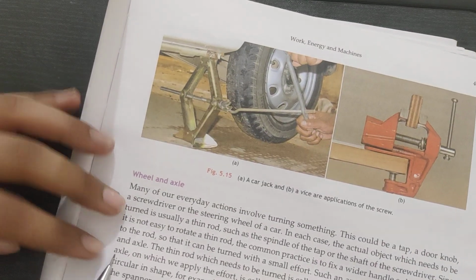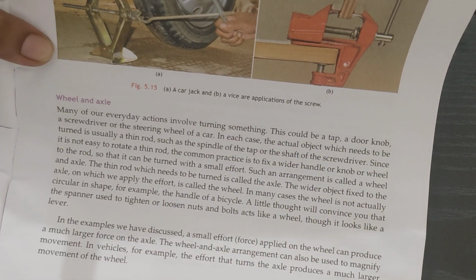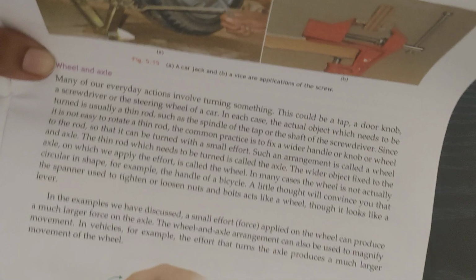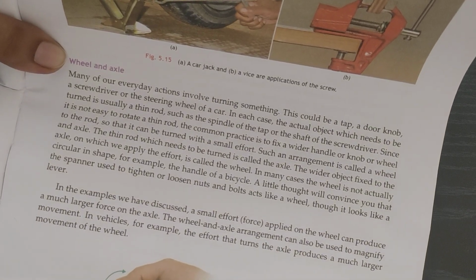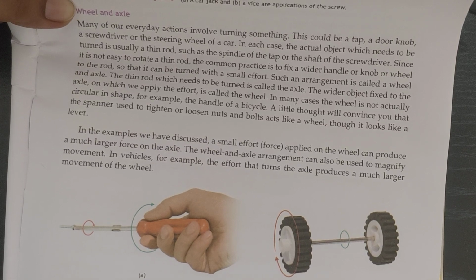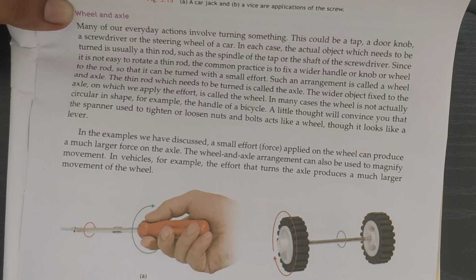The next is the wheel and axle. What is the wheel and axle? The wheel and axle is also used in the bicycle. Even the screwdriver has a wheel and axle arrangement. So see in this picture, the wheel and axle arrangement can be used to magnify the force. This magnifies the force and also the movement.